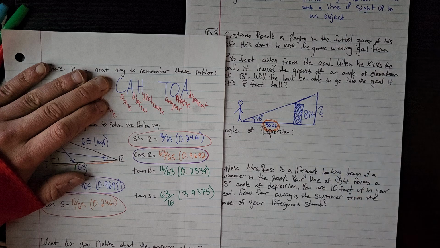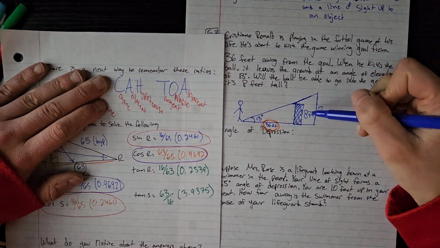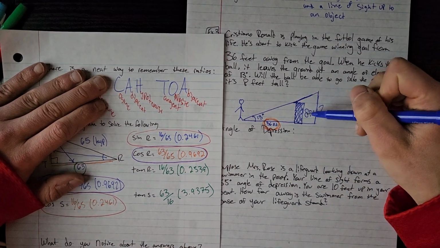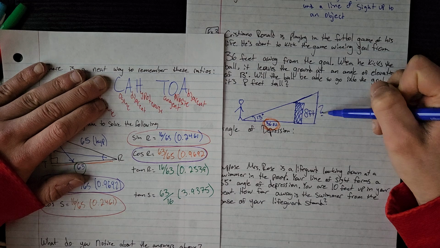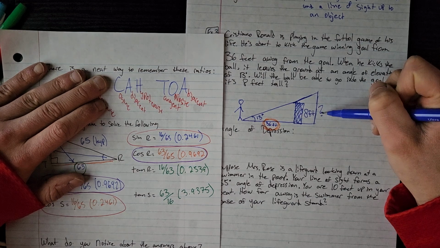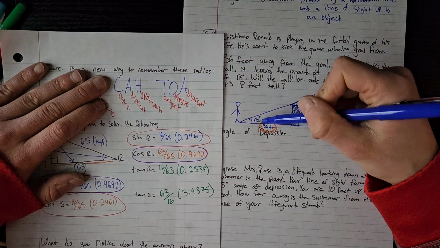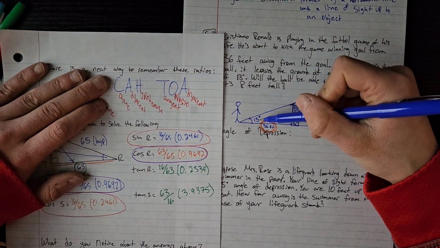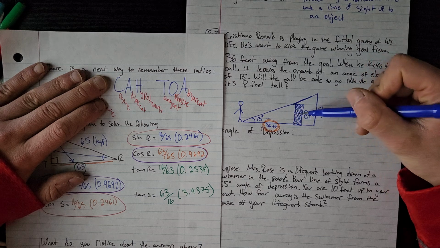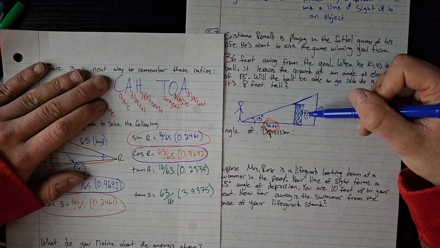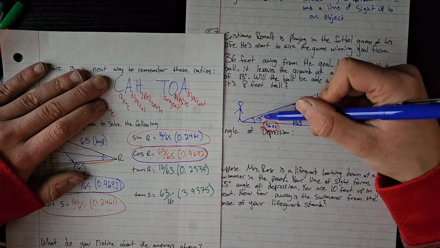The other thing we want to know is how high this ball is going. Now, we know the height of the goal, which is 8 feet, but I have no idea how high the ball is going to go, whether it's going to go in the goal or not. If I went from this angle all the way to this goal, which is 8 feet tall, this would be the opposite side from this angle.